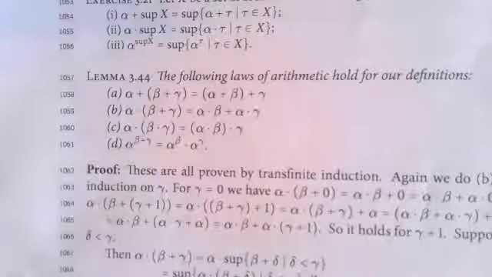So you can see they're just the associative law for addition. There's an associative law for multiplication down here. There's a distributive law of multiplication over addition here. And here's an exponential rule, right? Alpha to the power beta plus gamma is alpha to the power beta times alpha to the power gamma.